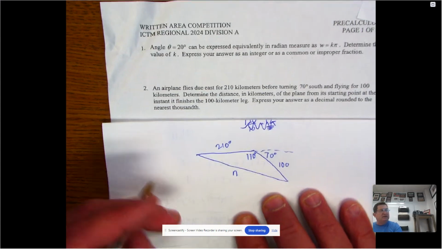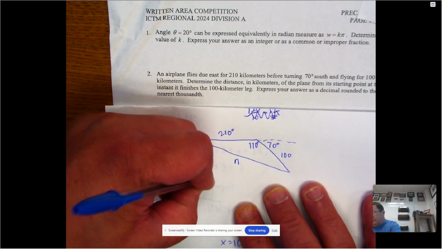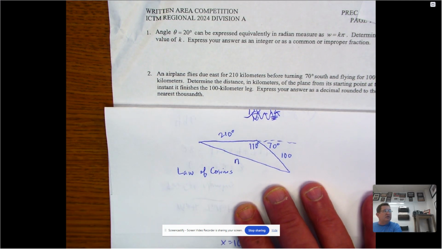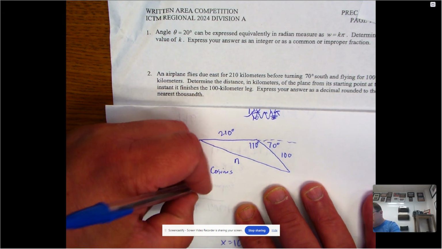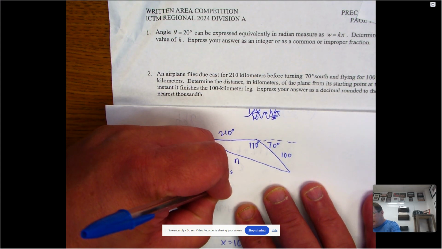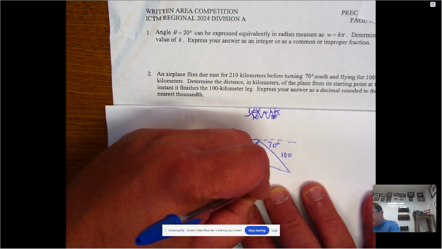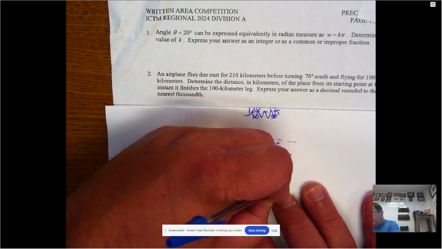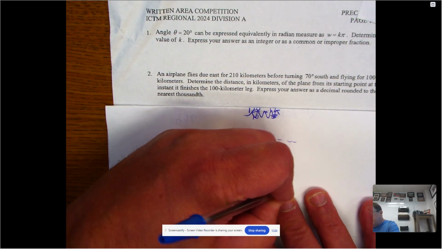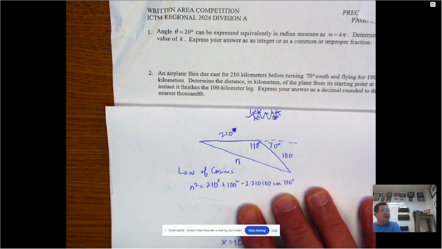And so those of you who have taken some trigonometry know that this could be solved using what's called the law of cosines. And so with the law of cosines, we would say that n squared equals 210 squared plus 100 squared minus 2 times 210 times 100 times the cosine of 110. I'm not sure why I had a degree symbol there. Let me get rid of that.